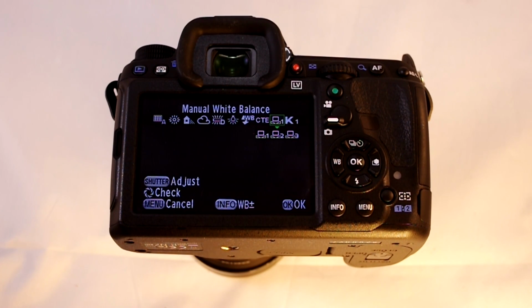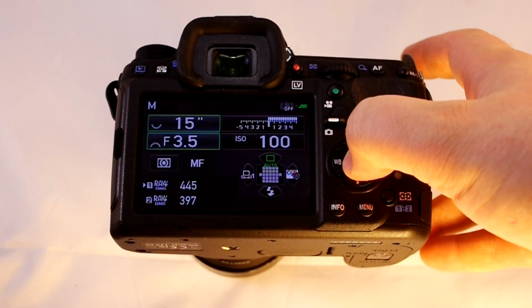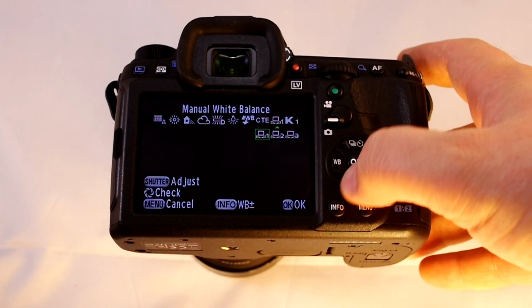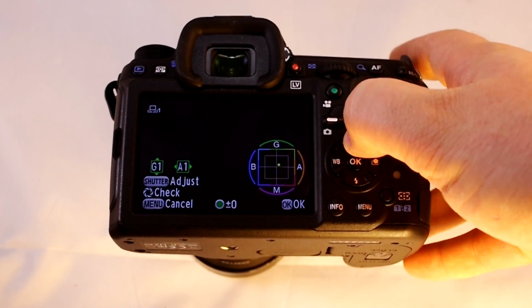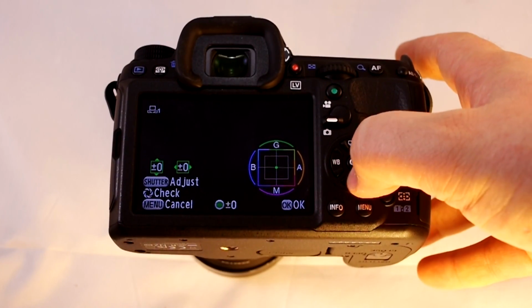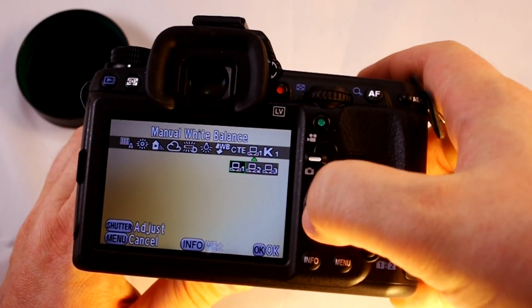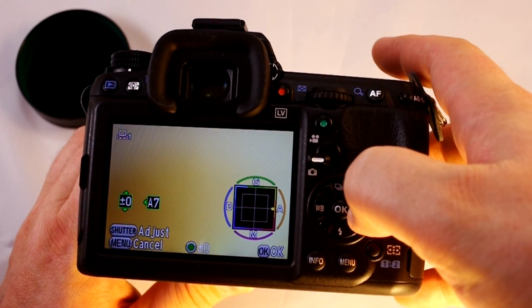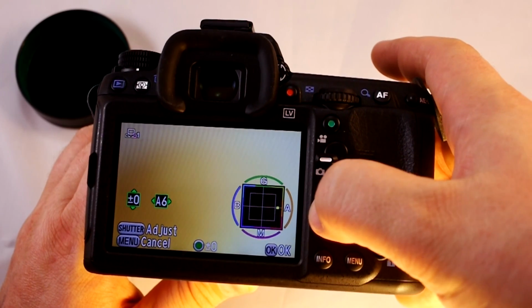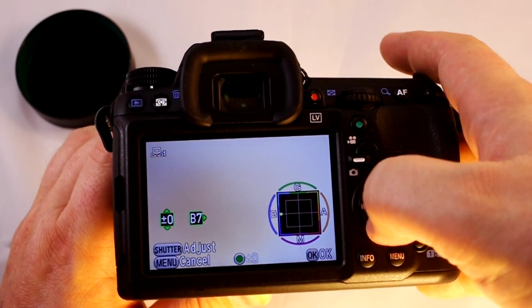The next one is manual white balance. So let's take a look at manual white balance. Now what you can do is hit Info and then use the plus and minus button pads here to change your white balance setting. So let's take a look at what that does. So I'm going to go all the way right on the amber. You can see it makes the image a lot more amber. But if we go to the blue, it makes it a lot more blue.